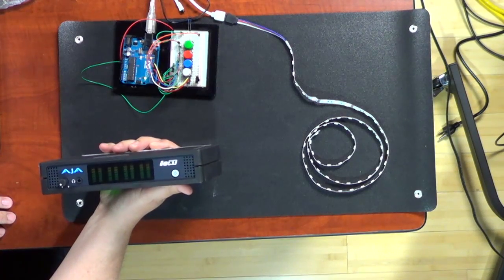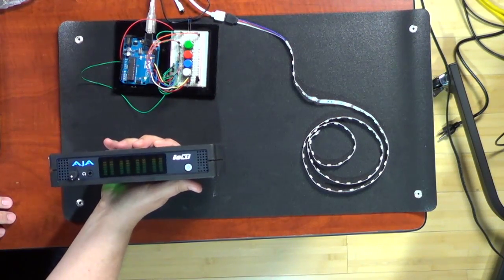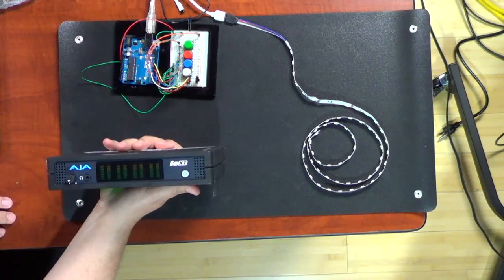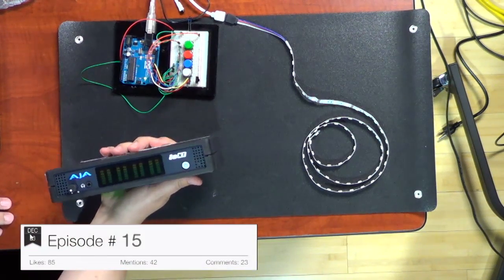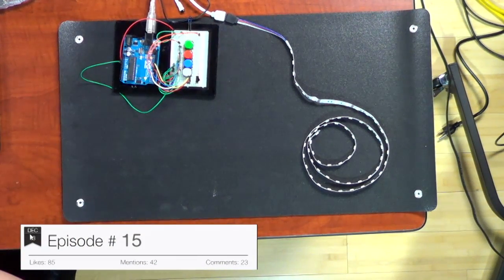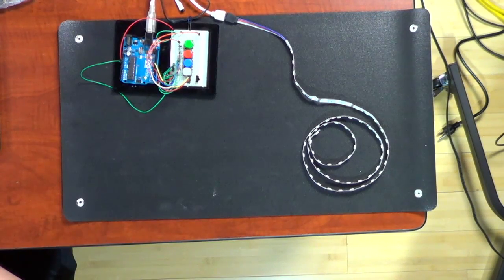But some of the software-based switching solutions, I've been told, do not work very well with these boxes. So I don't use much software-based control or need to bring something like that in, but that can definitely be an issue. So that's something to consider as well.